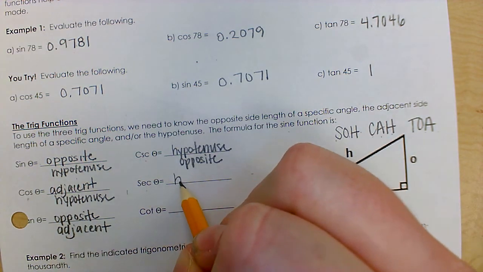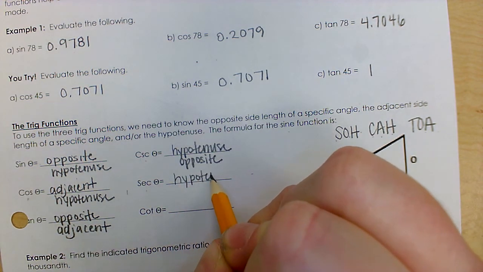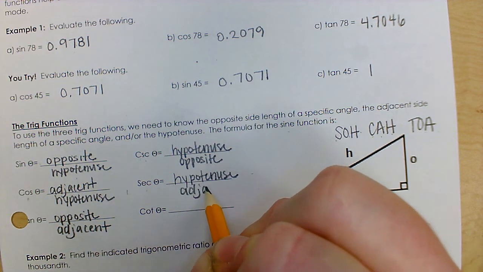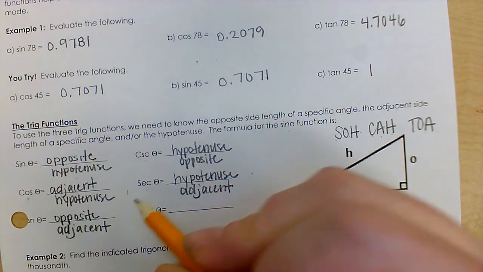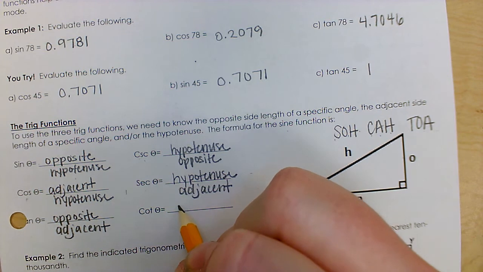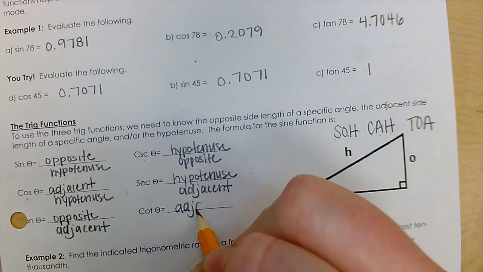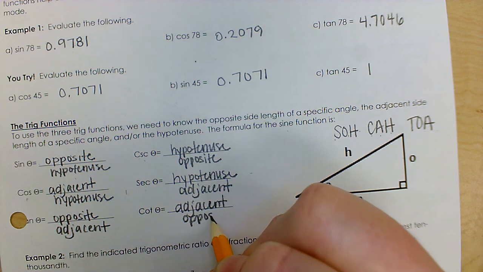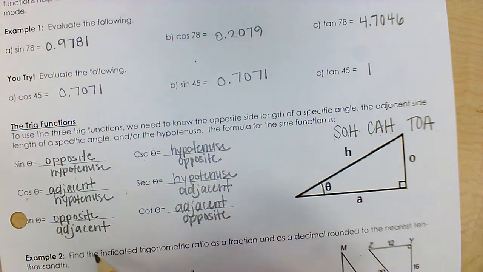Secant would be the hypotenuse over the adjacent. And then cotangent is adjacent over opposite. And these are just the reverse of the ones beside them. So the reverse of sine would be cosecant, the reverse of cosine would be secant, the reverse of tangent would be cotangent.